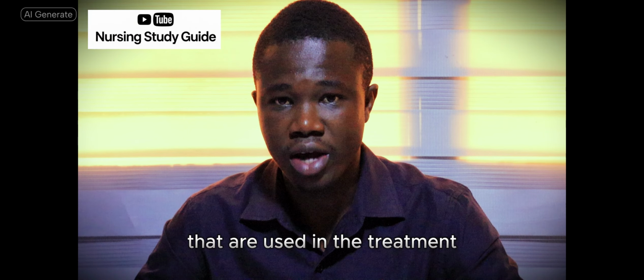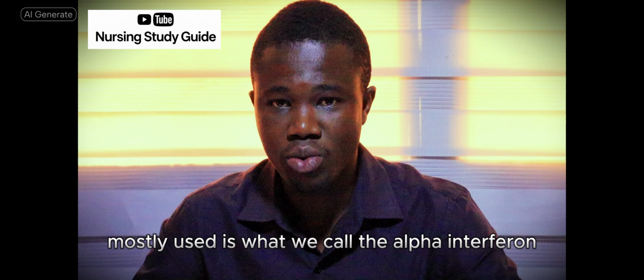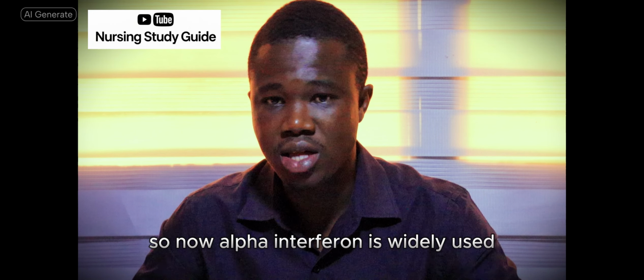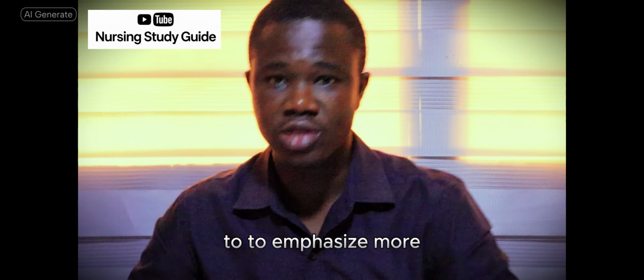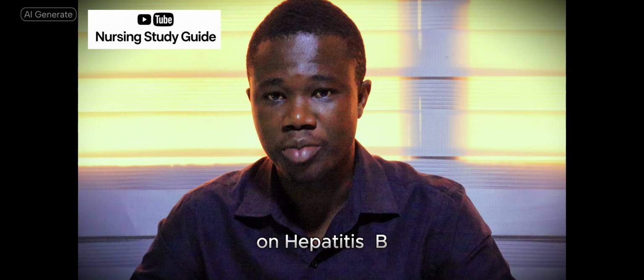So let's look at the common medical approaches that are used in the treatment or management of hepatitis B. The first medication mostly used is what we call alpha interferon. Now, alpha interferon is widely used, and to emphasize more, it is one of those drugs that were first tested upon hepatitis B.